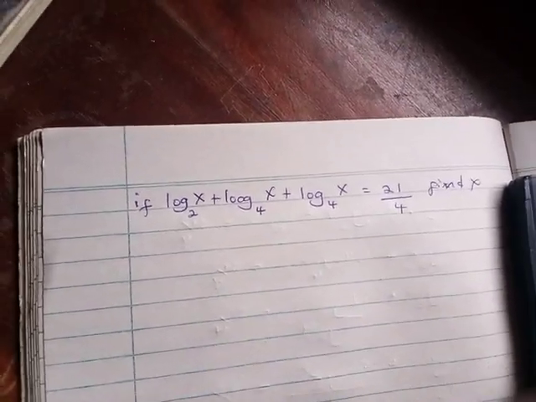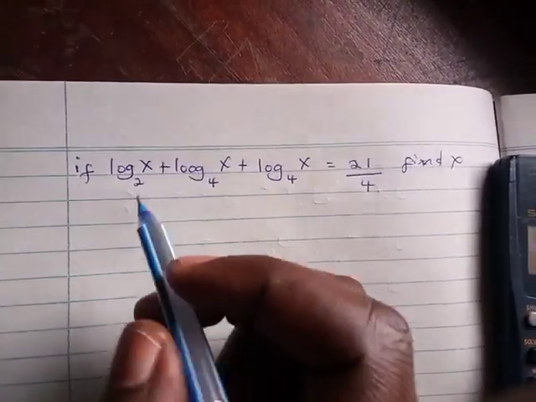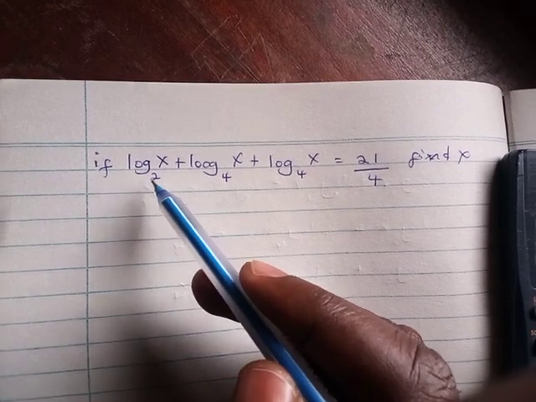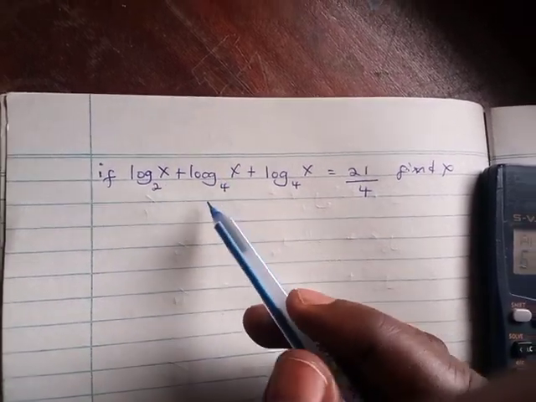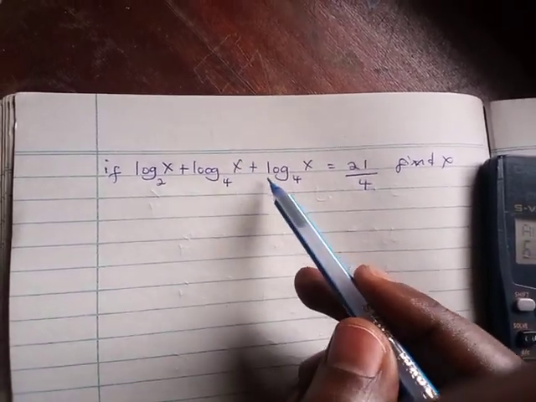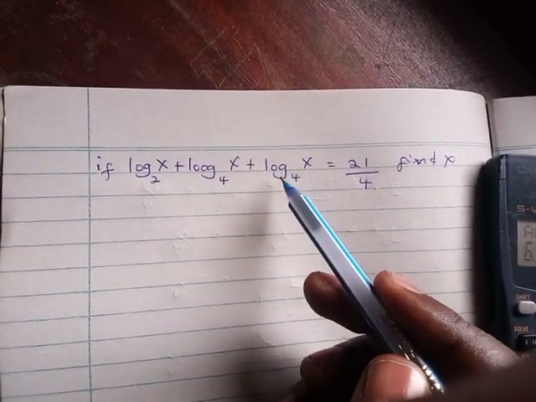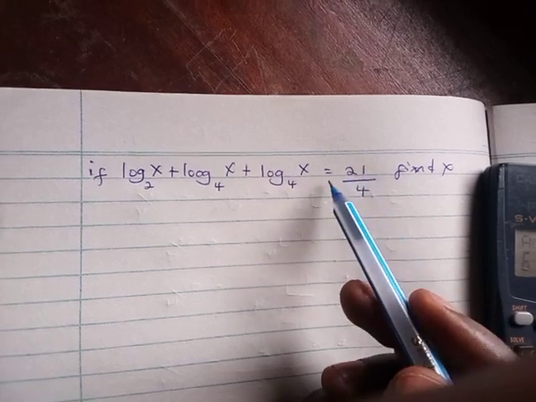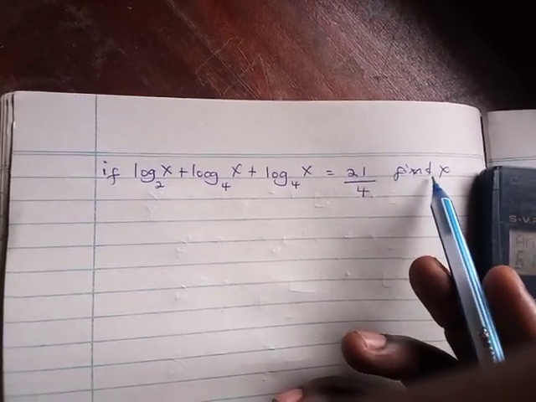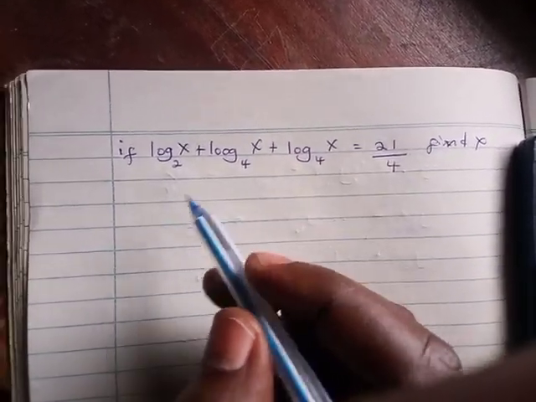So let's do this also. This one, they are saying if log base 2 of x plus log base 4 of x plus another log base 4 of x, this is what you told me. Now this one is log base 4 of x equals 21 out of 4. Then they want us to find the value of x.